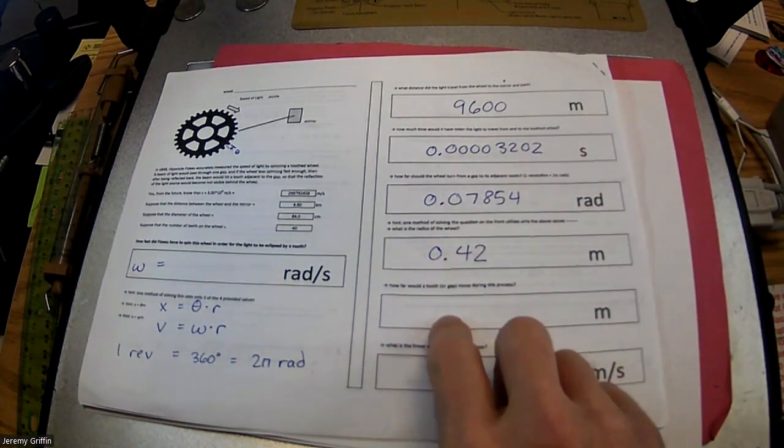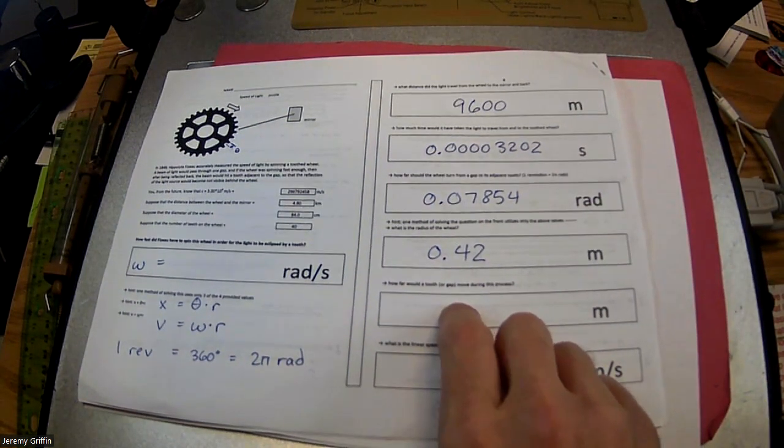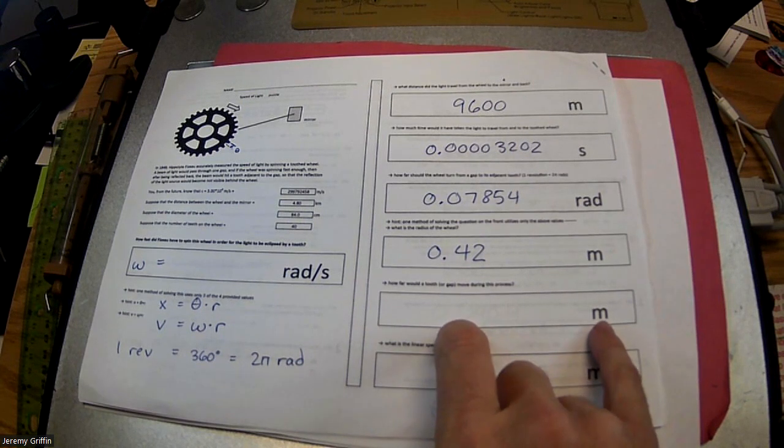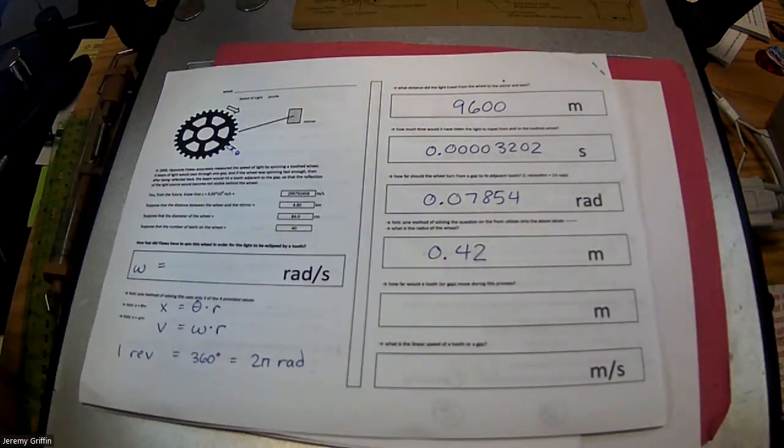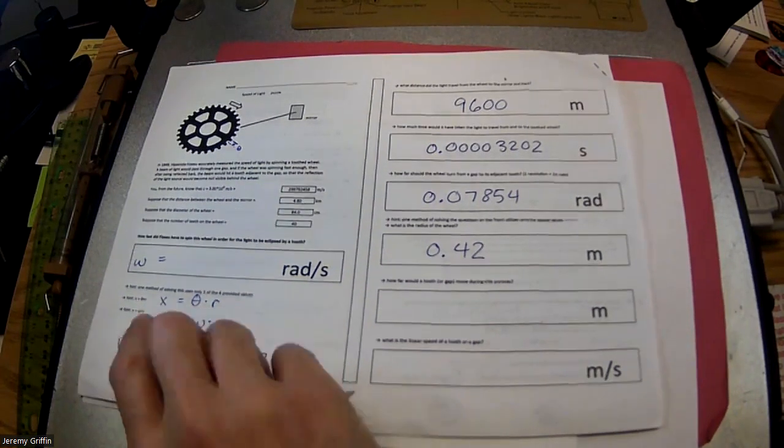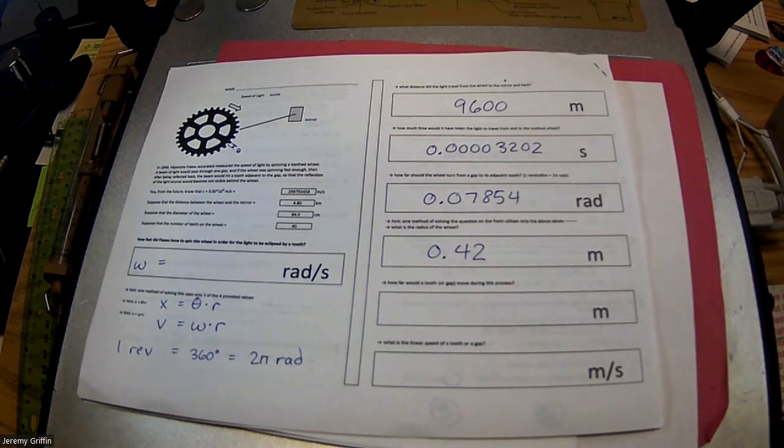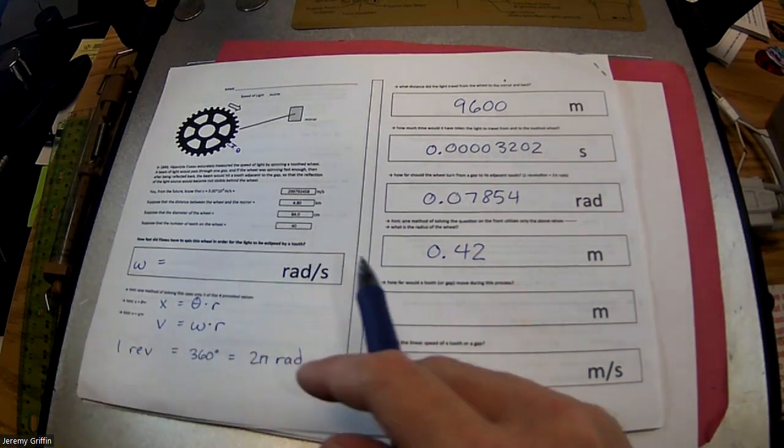Next question. How far would a tooth have to move during this process in meters? And it's probably a tiny number of meters. Might be like a couple centimeters or something like that. So how far? Okay. Well, that's where we're going to break out this hint right here. How far something moves is how far the turntable turns times the radial distance from the edge.